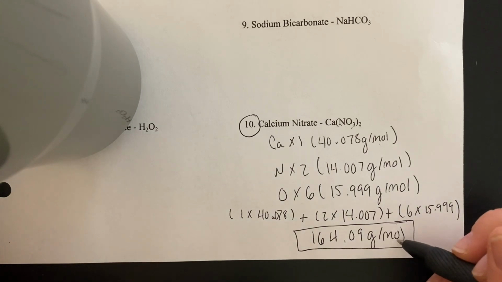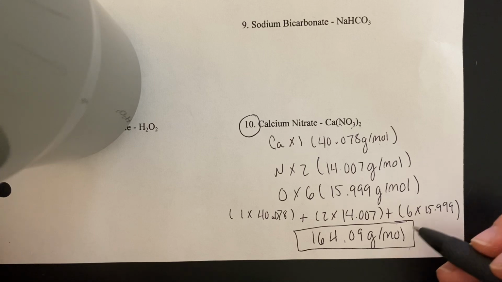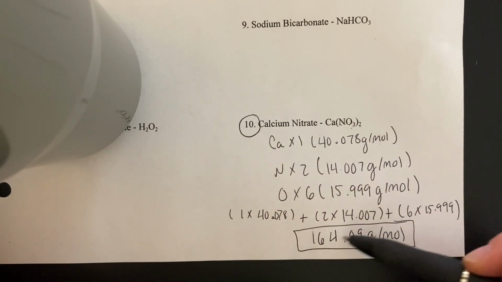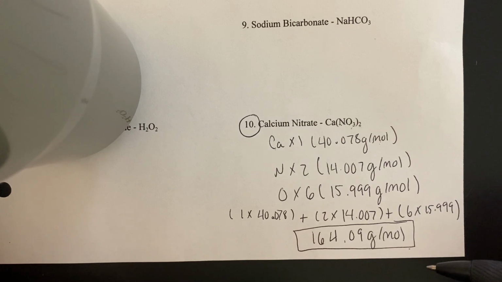Remember, a mole is 6.022 times 10 to the 23rd atoms. So we're saying here that that many atoms of calcium nitrate specifically has a mass of 164.09.